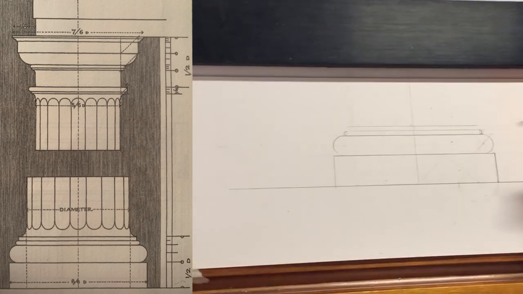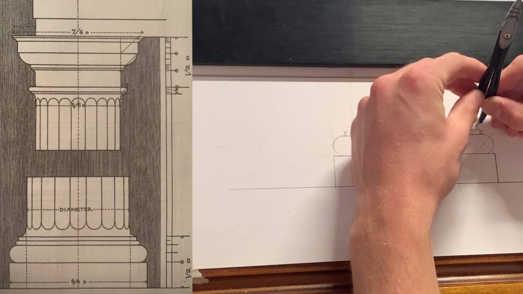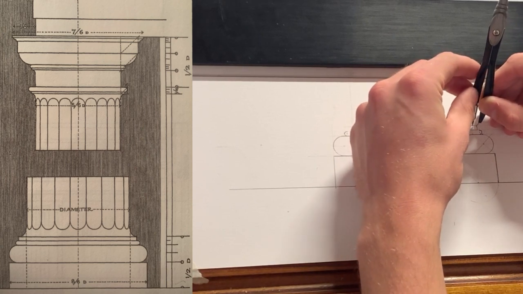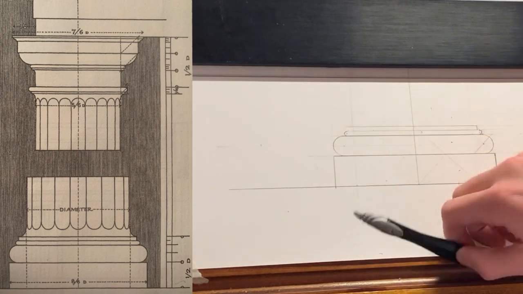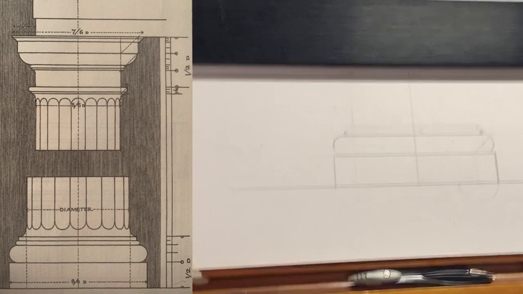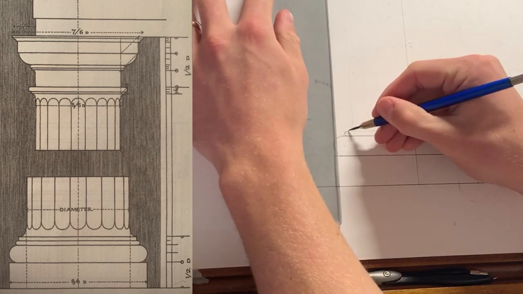And then we'll have a projection about that far right there. And then I'll mirror it on this opposite side right here. And that will be the projection of your fillet.